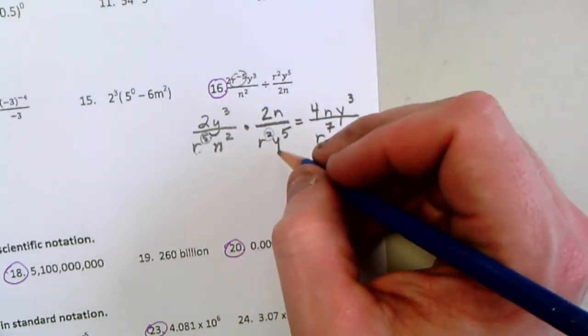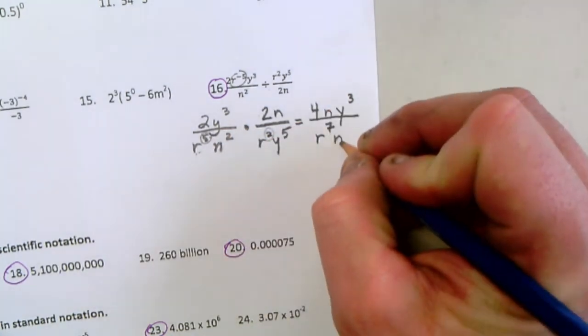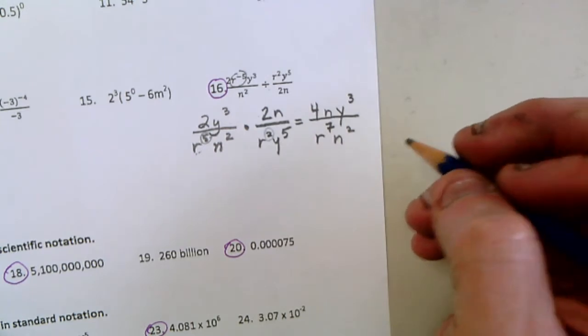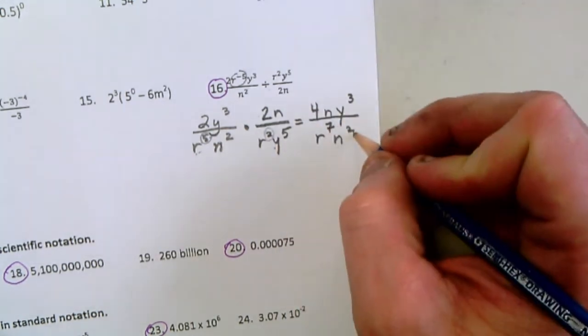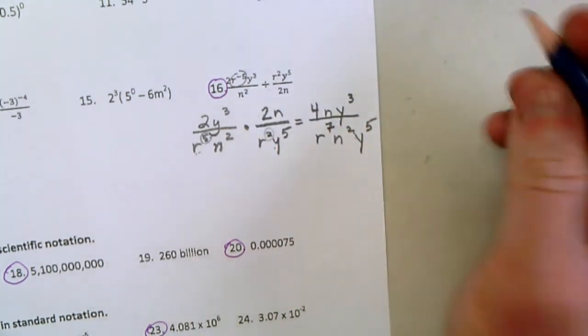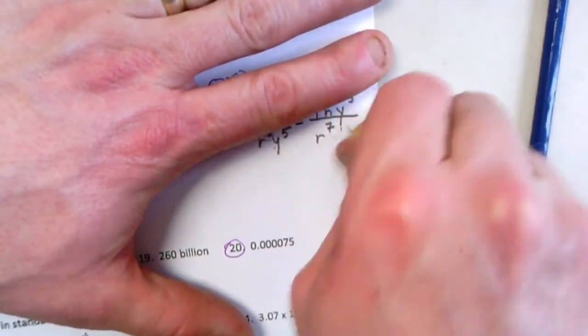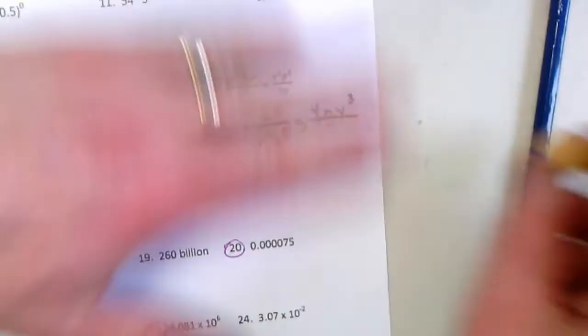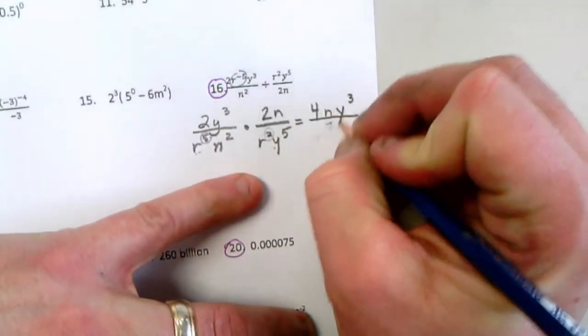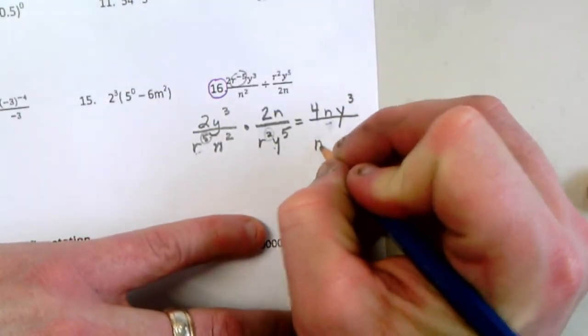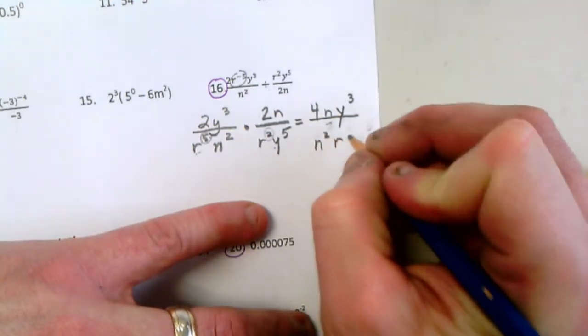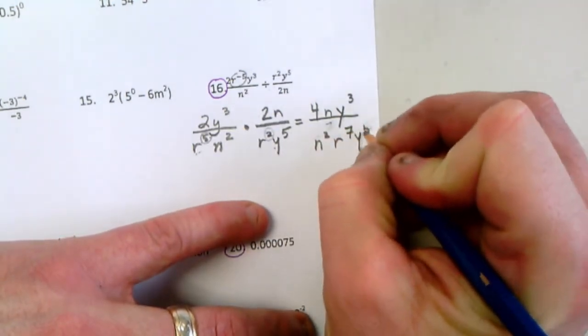Let's see here. We have n to the second. I should probably put that first, and then y to the fifth. Just trying to think of alphabetical order, so I'm actually going to flip that. Okay, so this is y. Let's do n to the second, r to the seventh, y to the fifth.